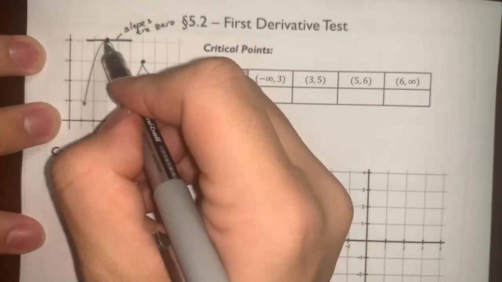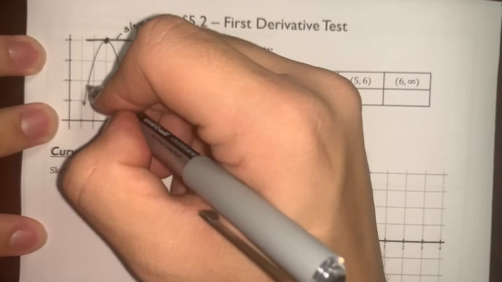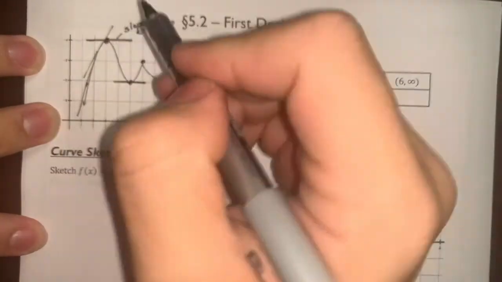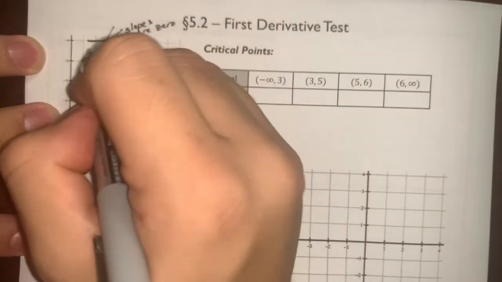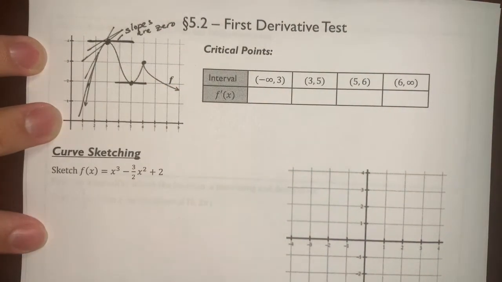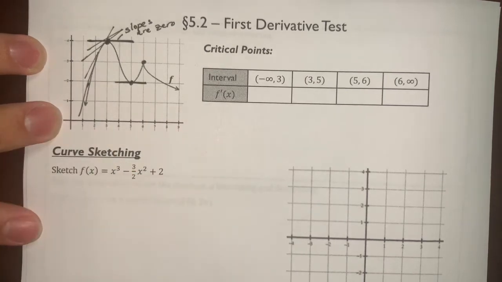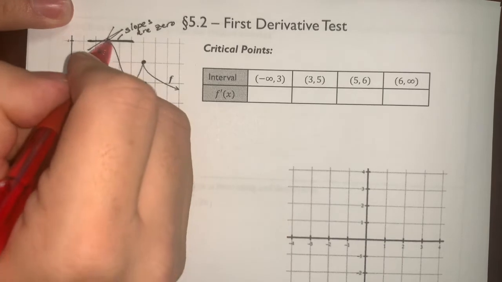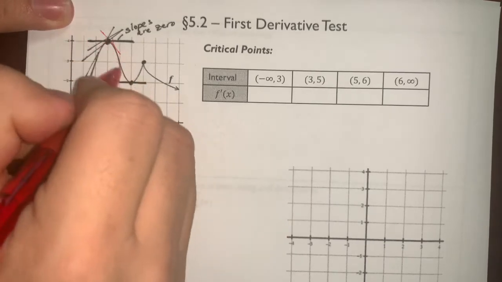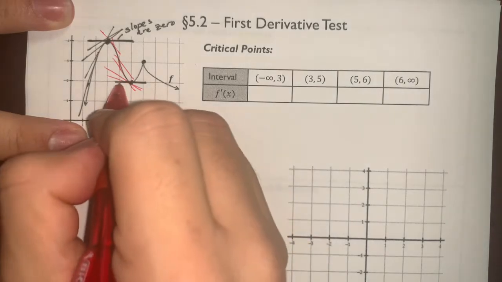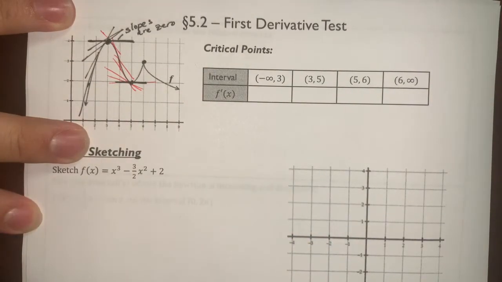If I look at this graph and draw the slope of a tangent line here, that's a positive slope, positive slope, positive slope, until you eventually reach this slope of 0. And then if I look at the slopes over here on this curve, negative slope, negative slope, negative slope, until you reach this horizontal slope right there.